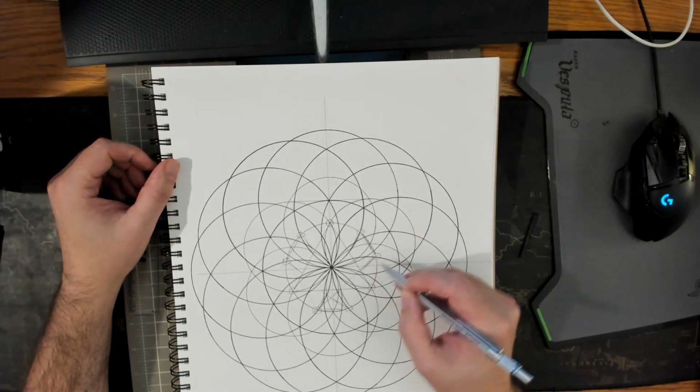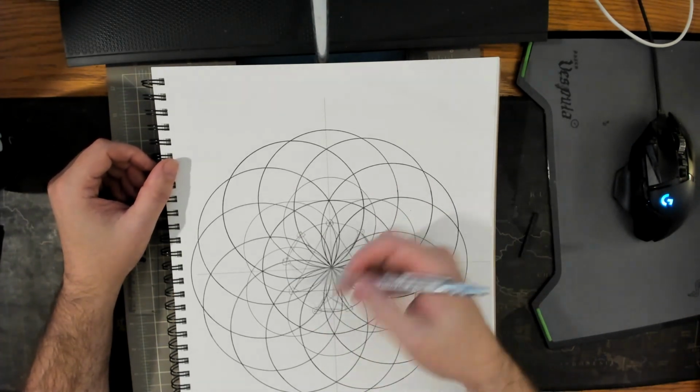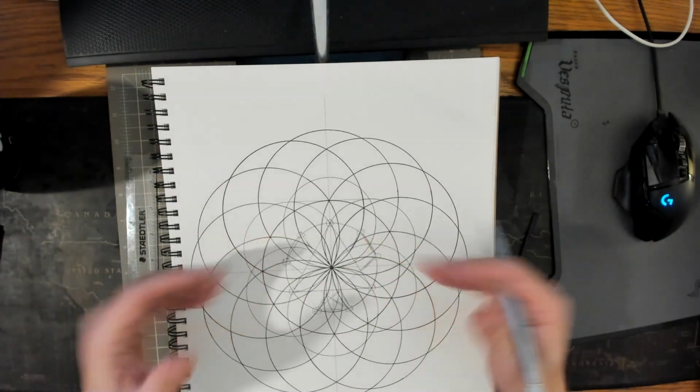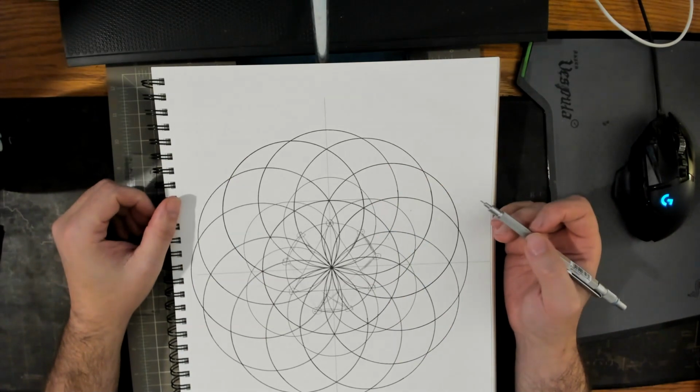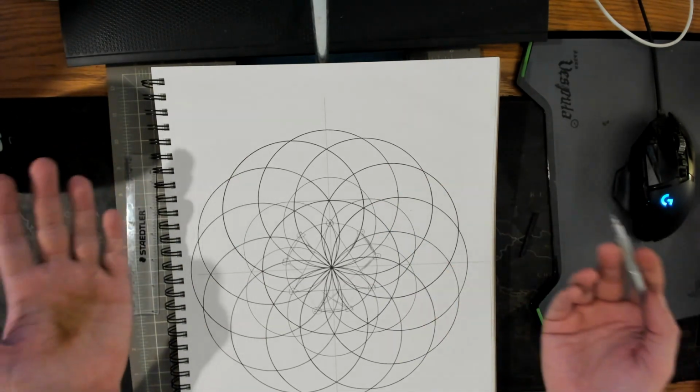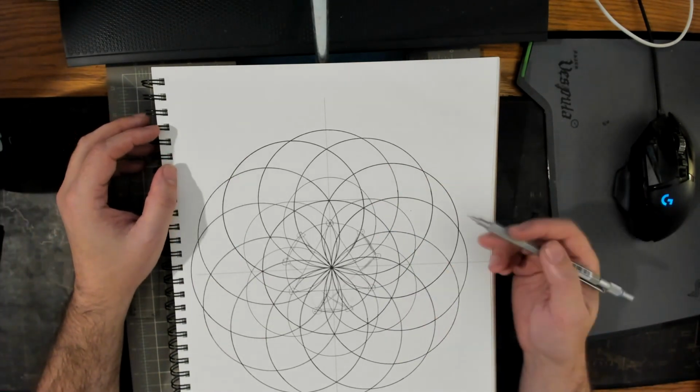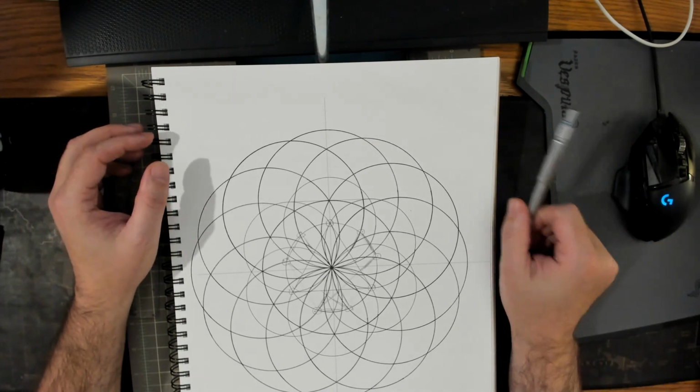More research is needed on my part in order to understand how this is going on, but it's occurring naturally. Like you've got the three points on the smaller circle and then the six points on the larger circles. It's pointing at something. So more thought is needed, but I just wanted to point that out.